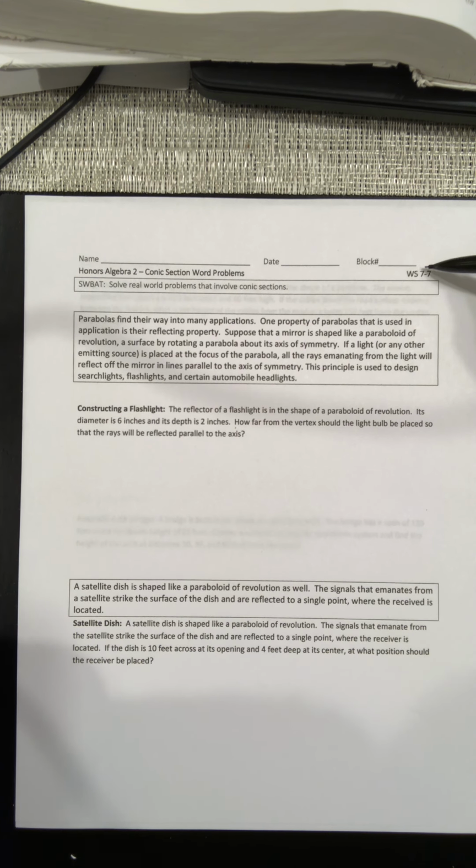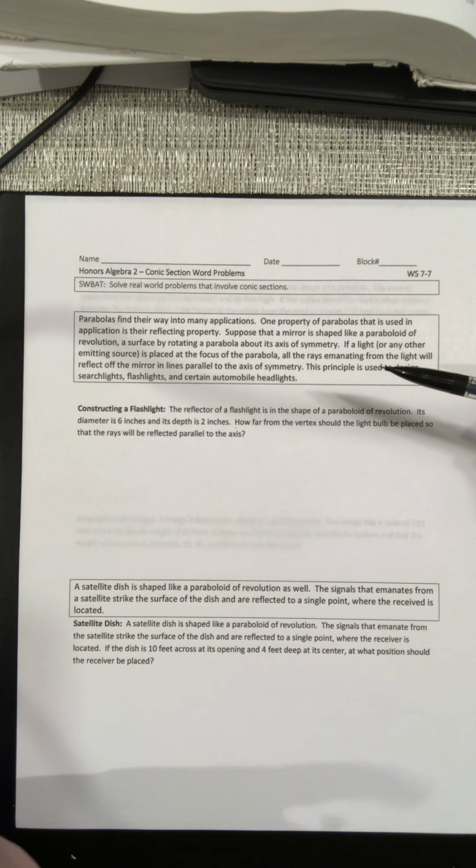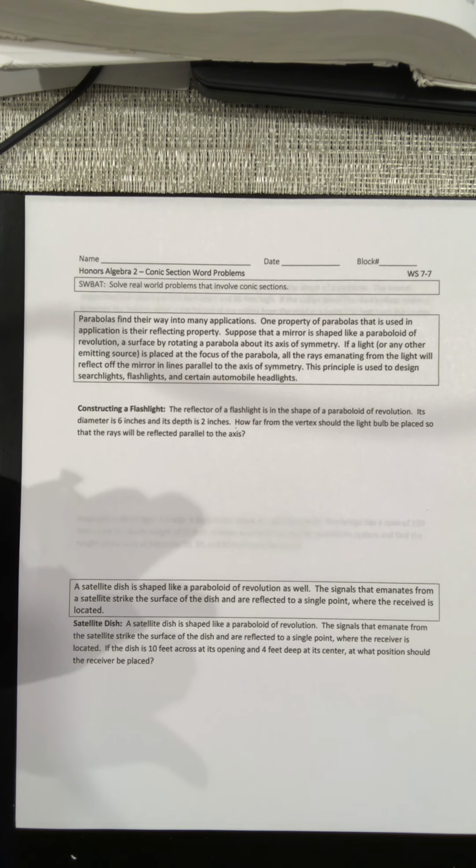We are finishing up our conic sections unit. We have 2 days of word problems. We'll do a review, and then there'll be a short quiz. So we're on worksheet 7-7, and we're going to be using this for the next 2 days. The first day focuses on parabolas, and the second day focuses on ellipses. We won't be doing hyperbolas for word problems because you don't see them as much, and the places where you do, they get kind of complicated, so we're going to stick with parabolas and ellipses.